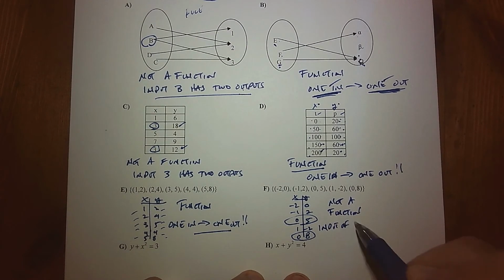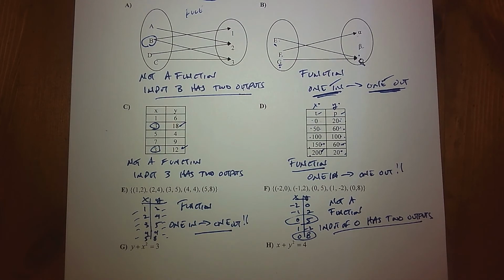Input of 0 has two outputs. And so that creates a non-function situation. So again, one thing in, one thing out is what we're looking for, and that relationship in F fails it. So it's a relation, but not a functional relationship. Okay? So getting to harder things.